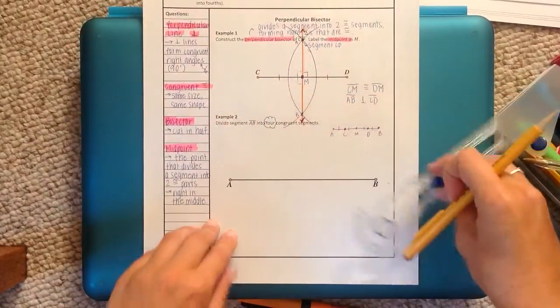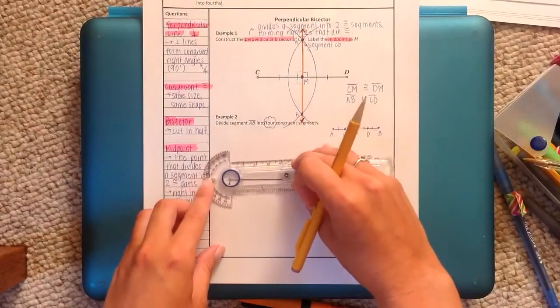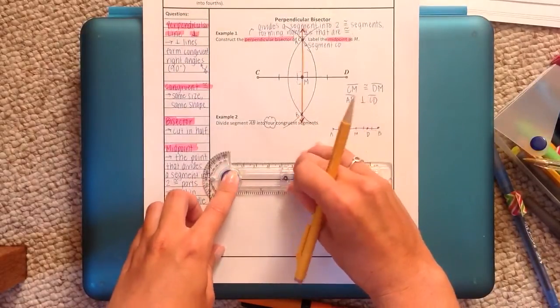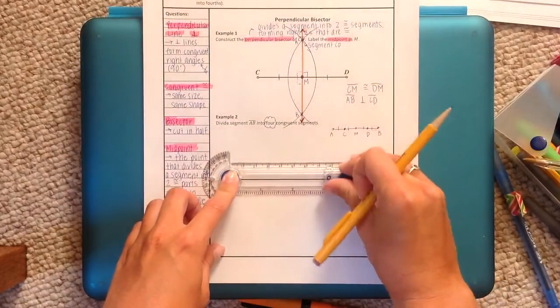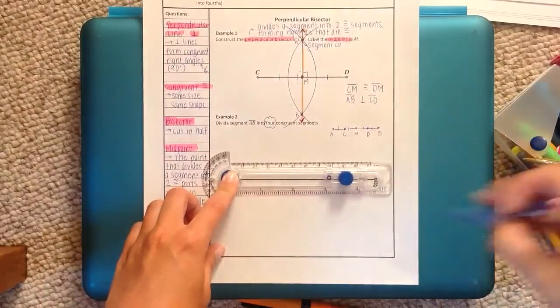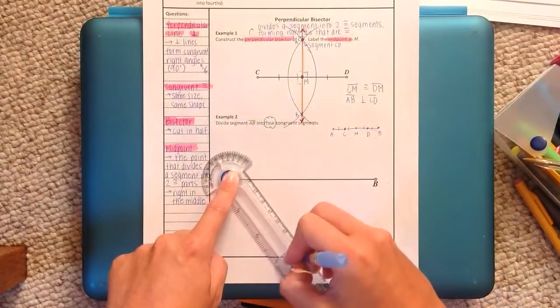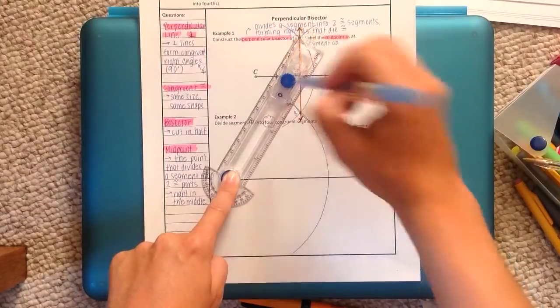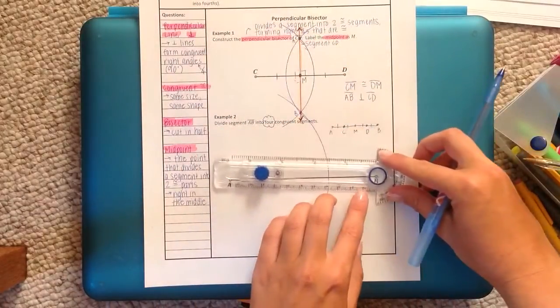So you really need to make sure that your radius is more than halfway. That's why I always shoot for like 3/4 of the way. I don't know what 3/4 is. I'm just making a guess. Because again, we can't use the ruler. We don't get to measure. Swing above, swing below.